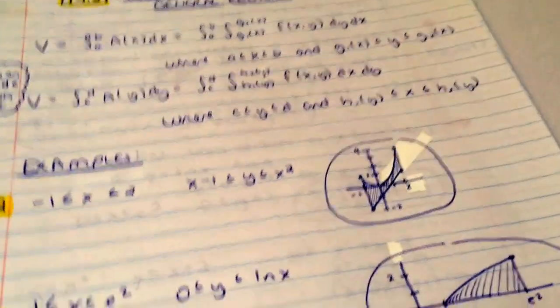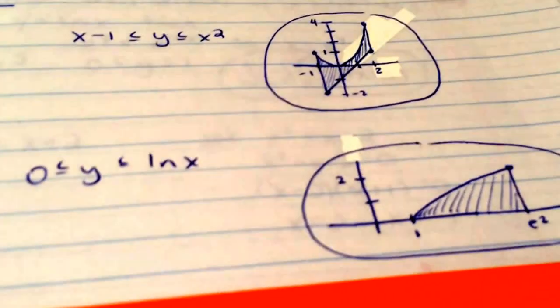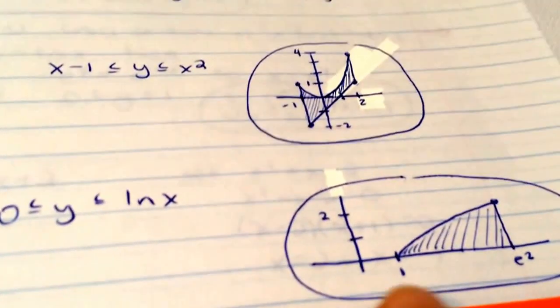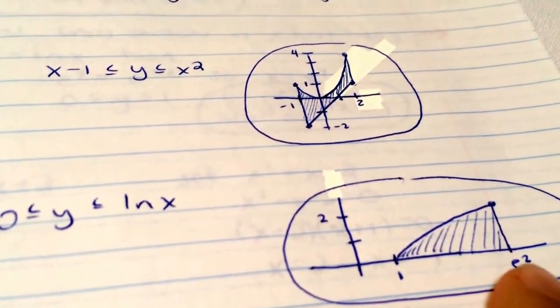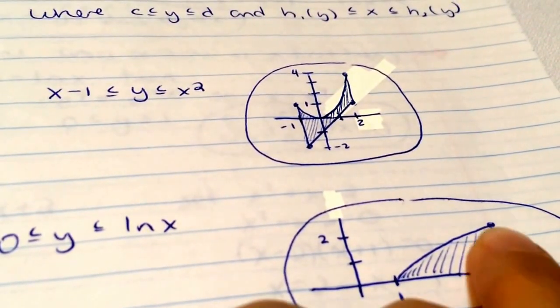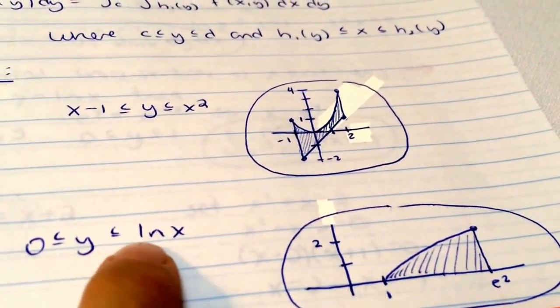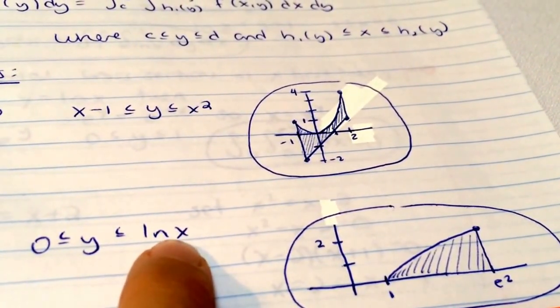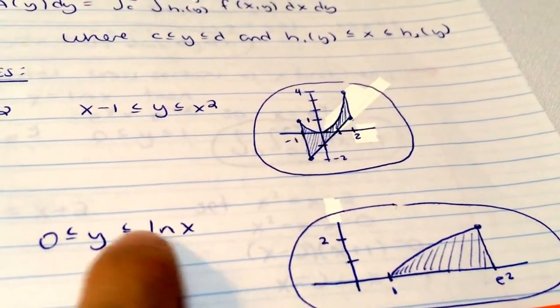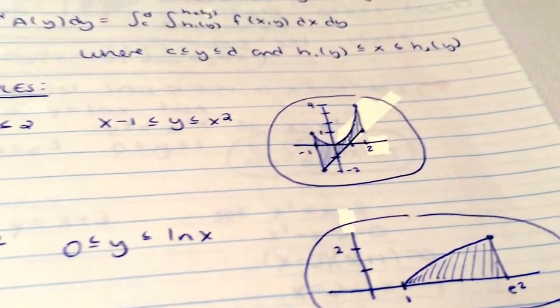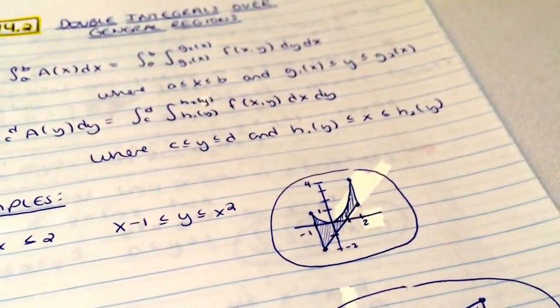Okay, so this is what it should look like. Make sure you shaded, and you always want to label important points. So you've got an x-intercept at 1, and then here where x is e squared, that corresponds to a y value of 2, because this is y equals ln of x. If x is e squared, then the ln and the e cancel, and that just leaves you with 2. All right, so that's kind of like warm-up exercises, getting ready for the real stuff.